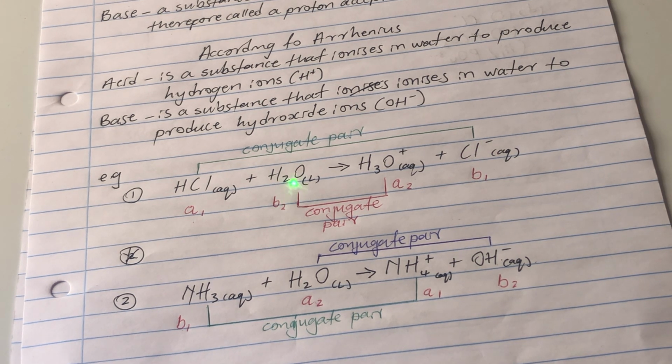When a base accepts a proton from an acid, it becomes H3O plus, which is hydronium ion. So this is also another conjugate pair.